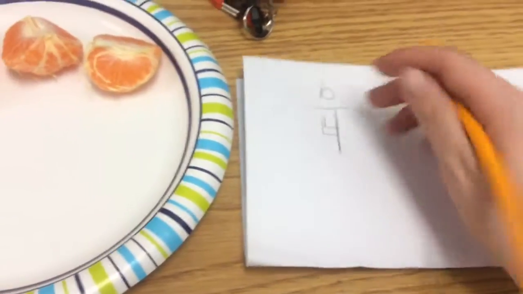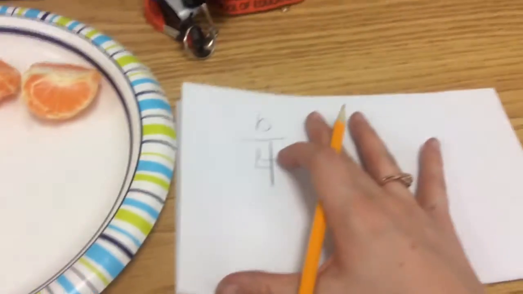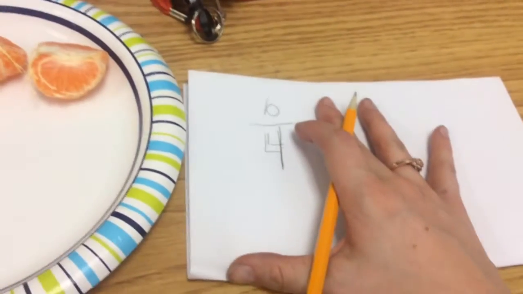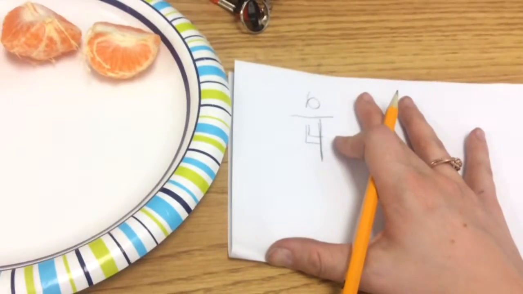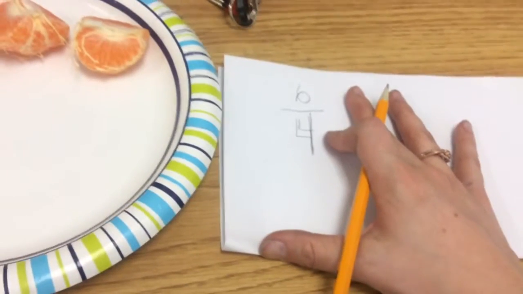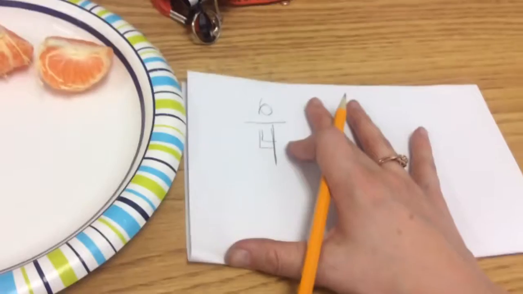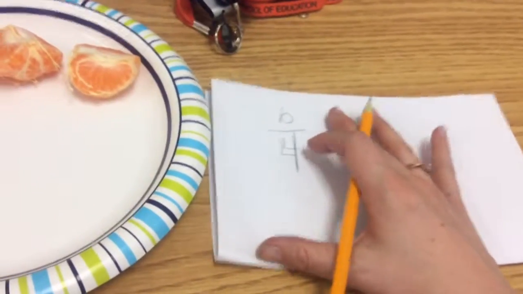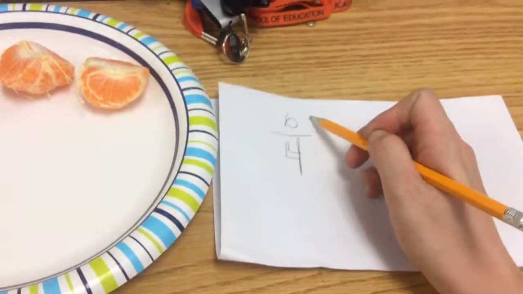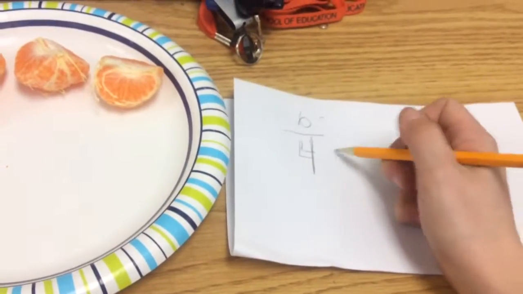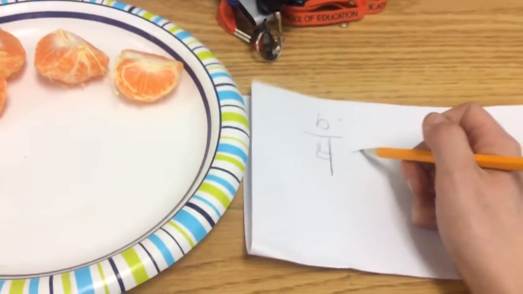Now, what we also looked at today is, how am I going to tell when a number is bigger than one whole, equal to one whole, or smaller than one whole? And what we glued into our math journals that you will come back to is that when the numerator, this top number, is bigger than the denominator, it means it's more than one whole.